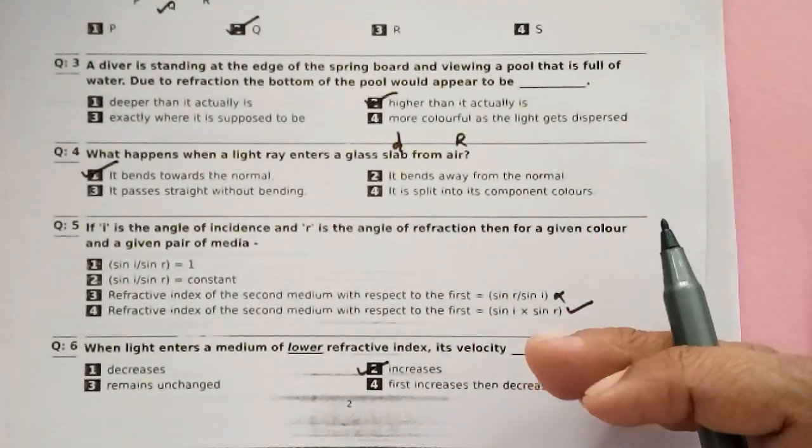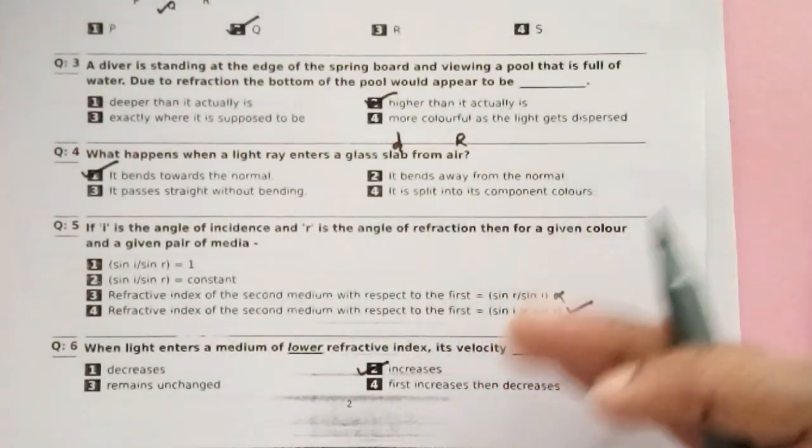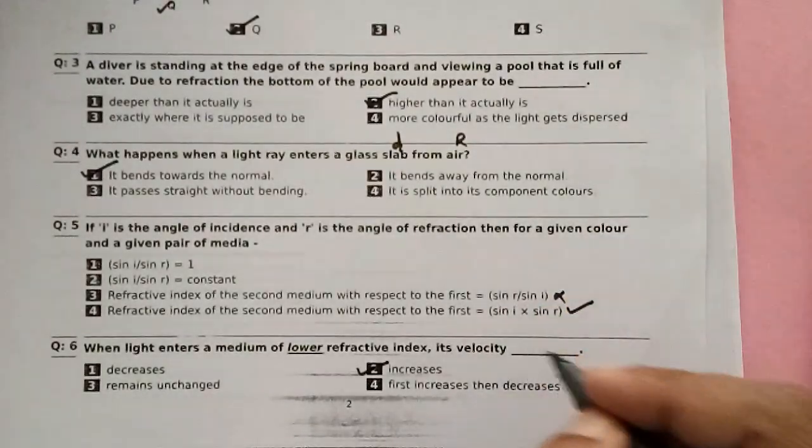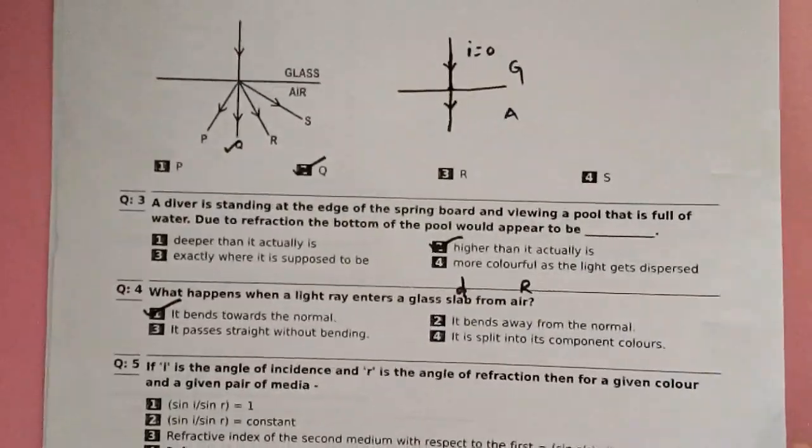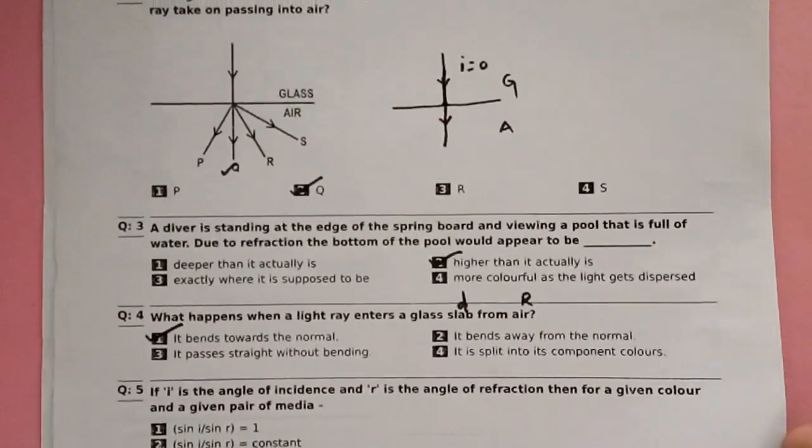When a light enters a medium of lower refractive index, its velocity increases. When light enters inside a denser medium, speed decreases, and when it enters inside a rarer medium, speed increases. But the speed will always remain less than 3 into 10 raised to 8. Maximum it can be 3 into 10 raised to 8 because a light ray cannot travel faster than the light itself. That is 3 into 10 raised to 8 meter per second.